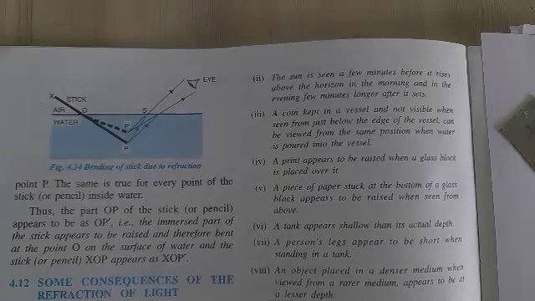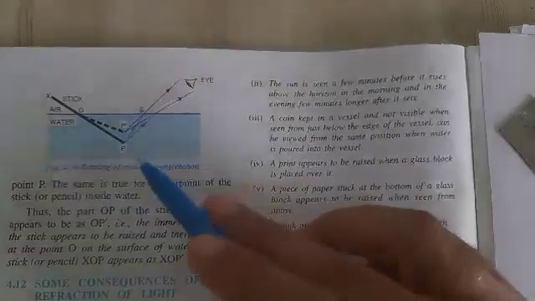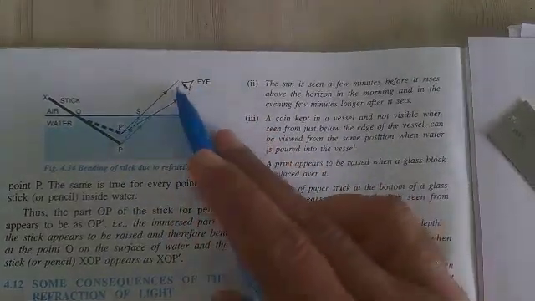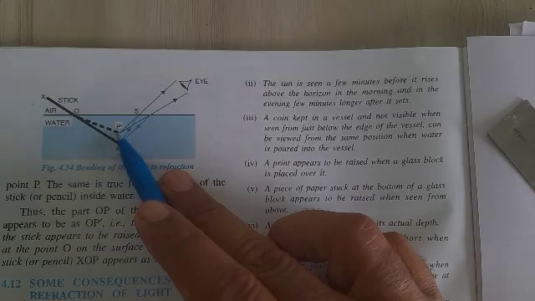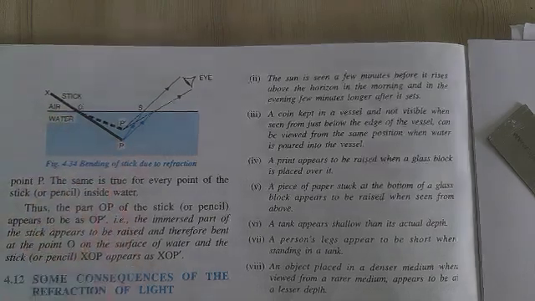It's an optical illusion, right? The ray of light traveling from P bends away from the normal; produced backward, the rays meet at P dash. So instead of seeing XOP, we see XOP dash, the bending of light.